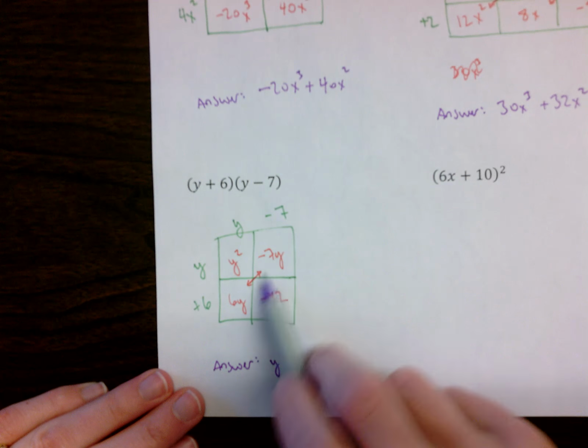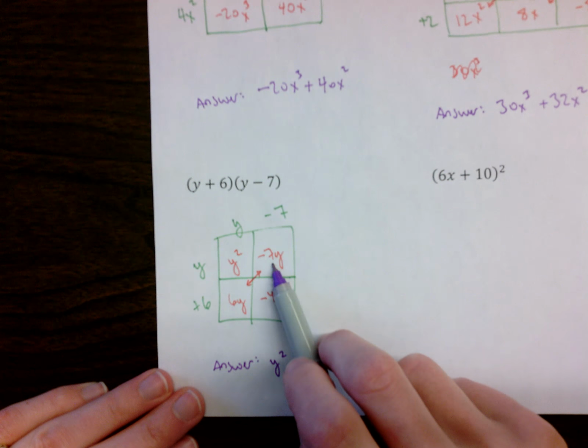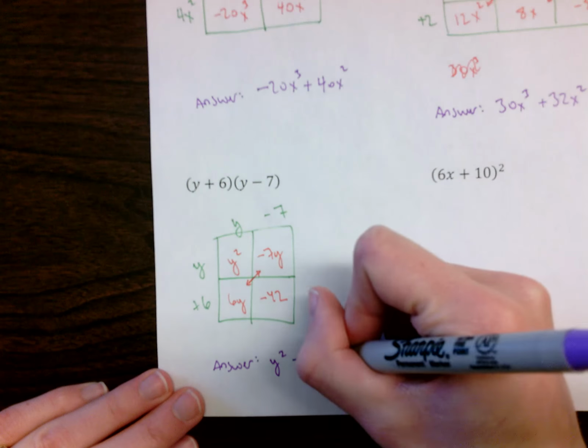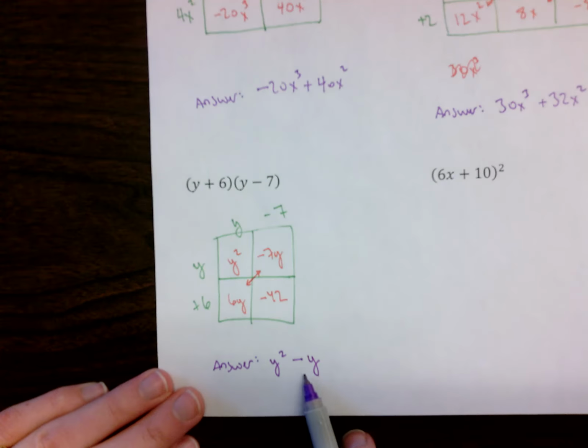So we're going to combine these two together. So 6 plus negative 7, 6 buckets of water, 7 fires. There's going to be 1 fire left over. So you can either write minus 1y or just minus y. It's the same thing. And then the minus 42. And that's it.